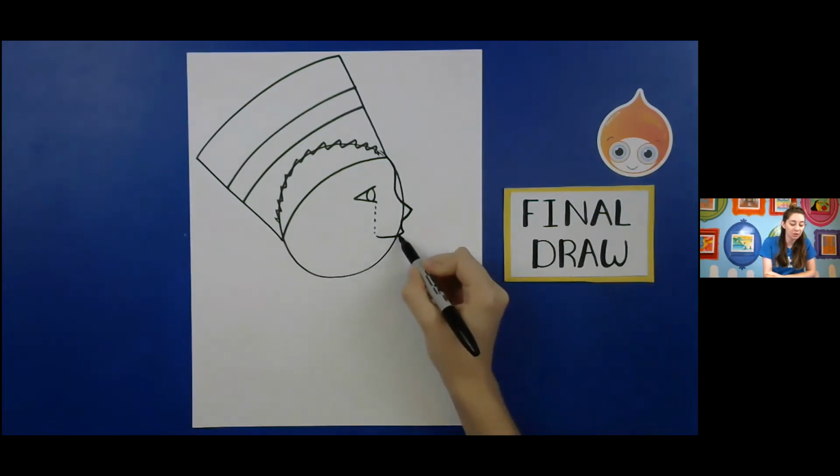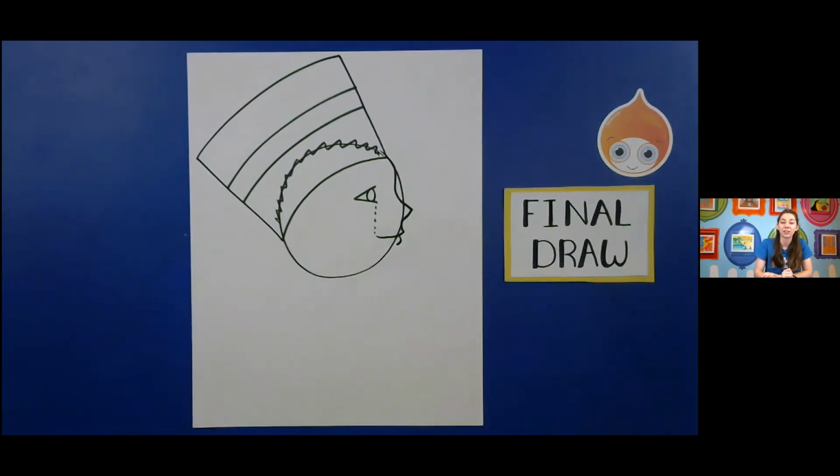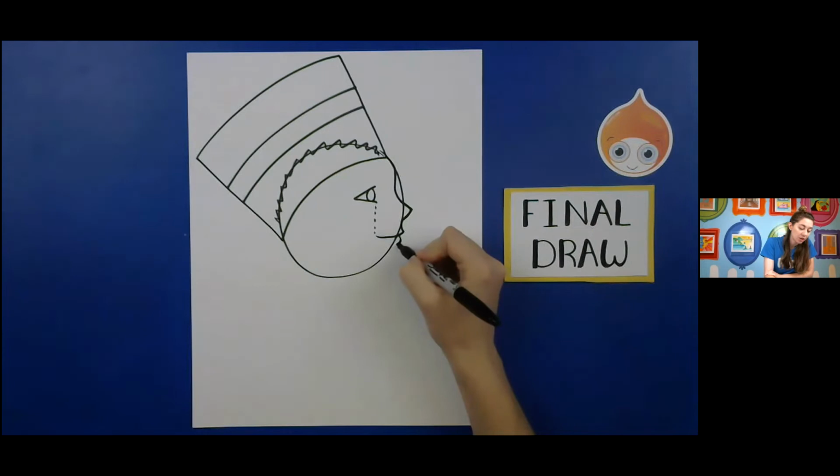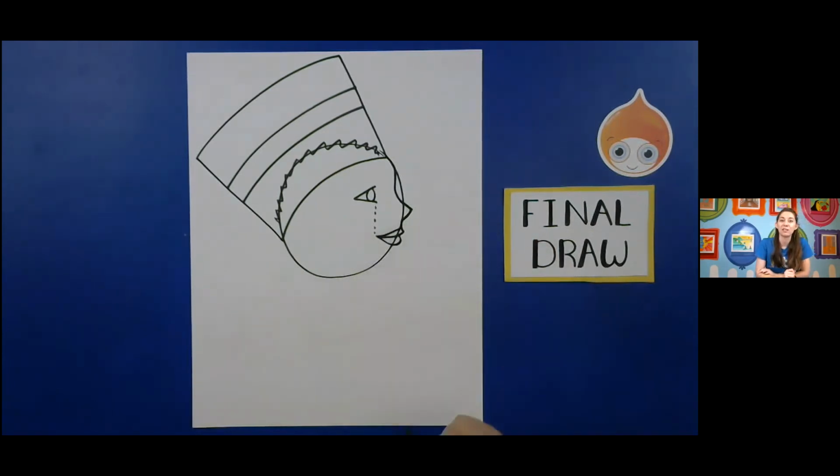Underneath that, we're just going to draw our little backwards C for her lip. And then maybe you want to do lipstick. So remember, that's just going to point the top and the bottom of those lines to make it look like she's smiling. Last is that chin.